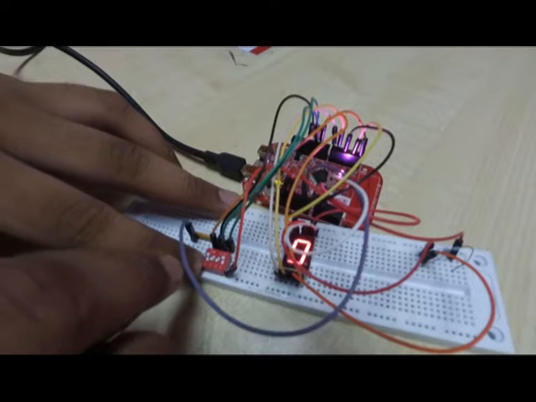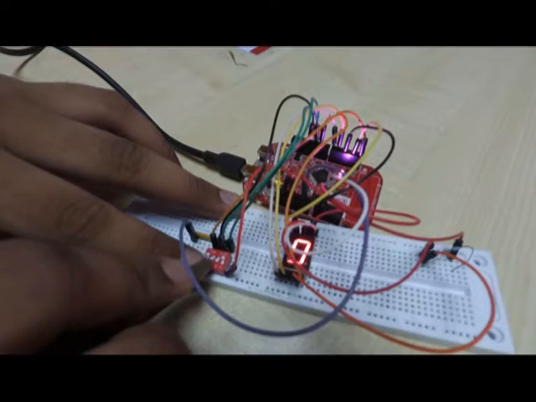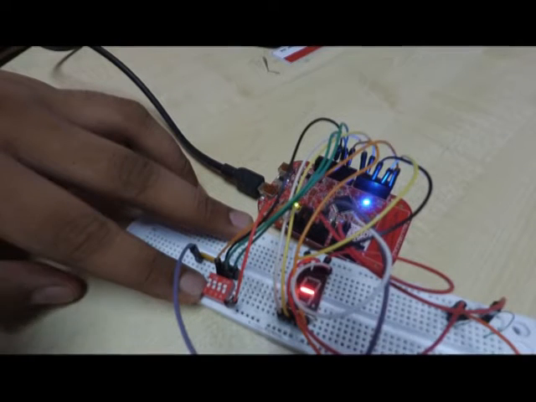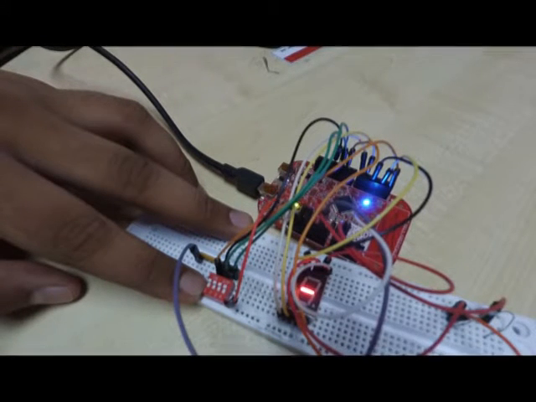We coded our program in such a way that if any input is more than 9, it displays a dash in order to tell that it cannot display, as it's just a single 7 segment display.